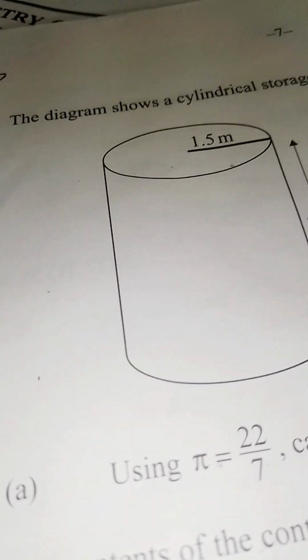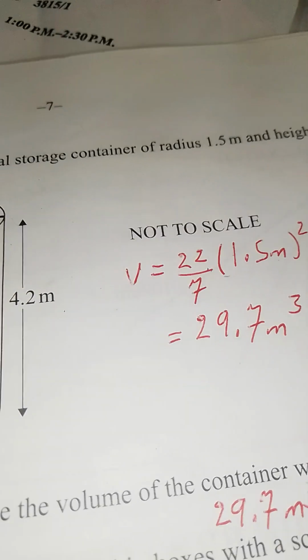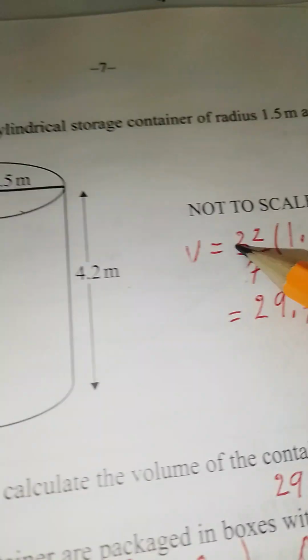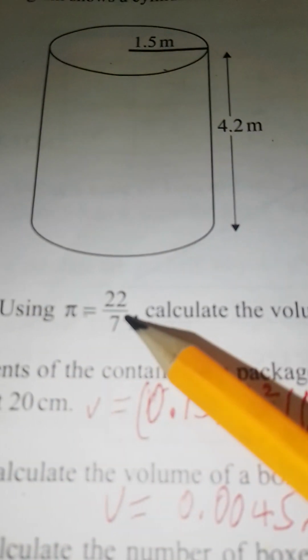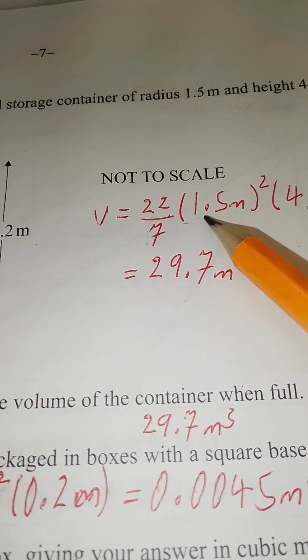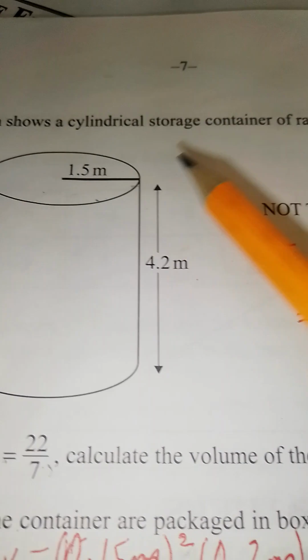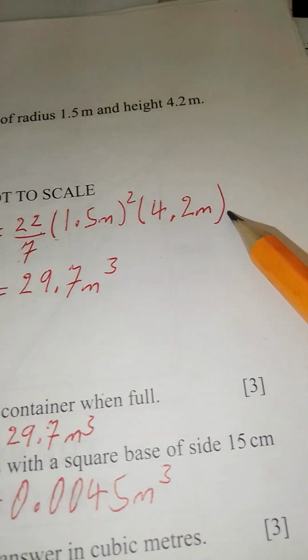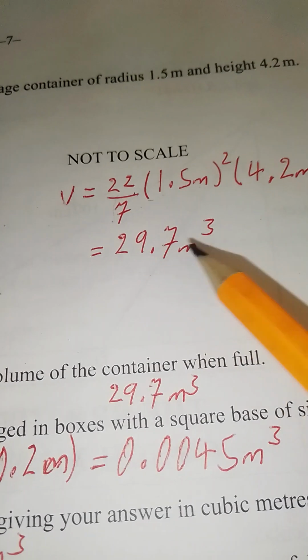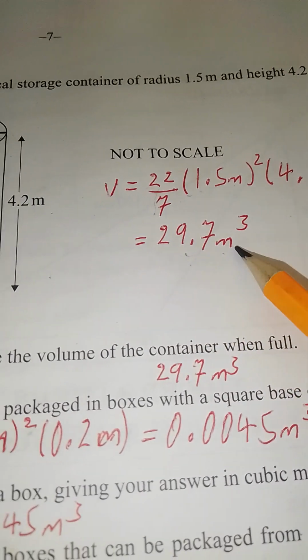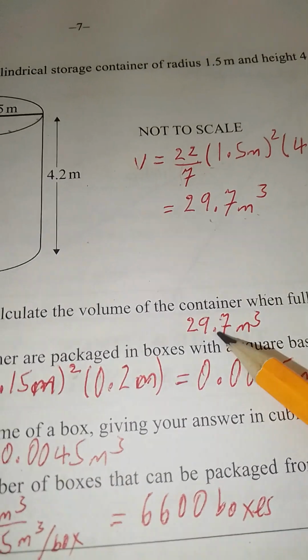So to find the volume, pi, I think it says somewhere to use pi is equal to 22 over 7. Yeah, right here. Pi is equal to 22 over 7. The radius is equal to 1.5 meters times height, 4.2 meters. I'm working out 29.7 cubic meters, or meters cubed.